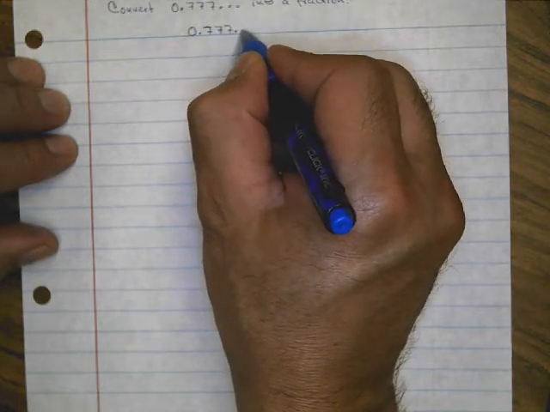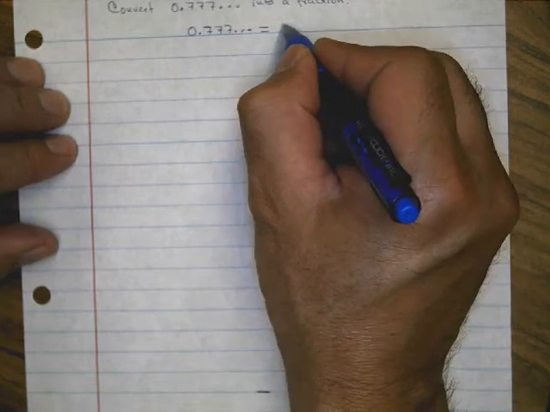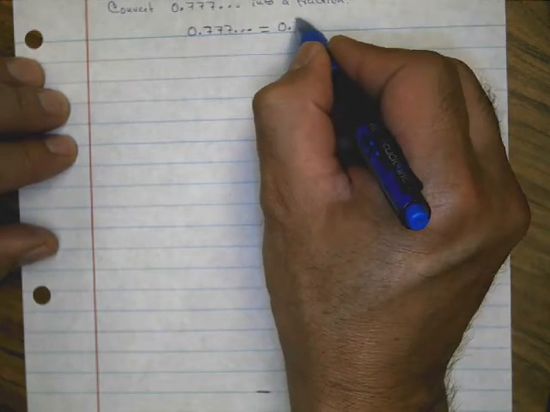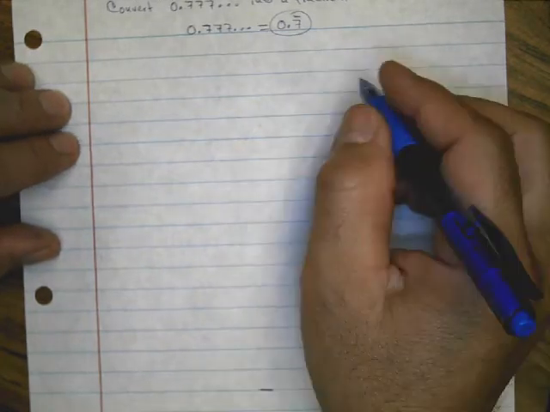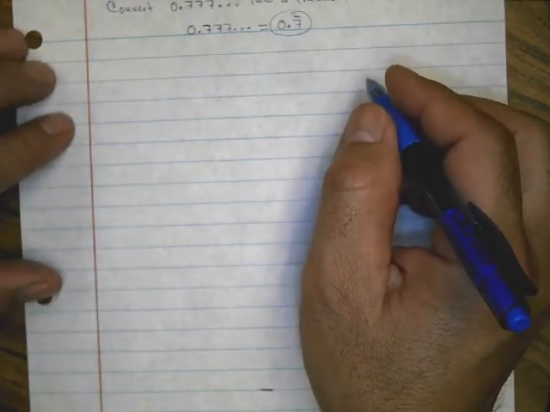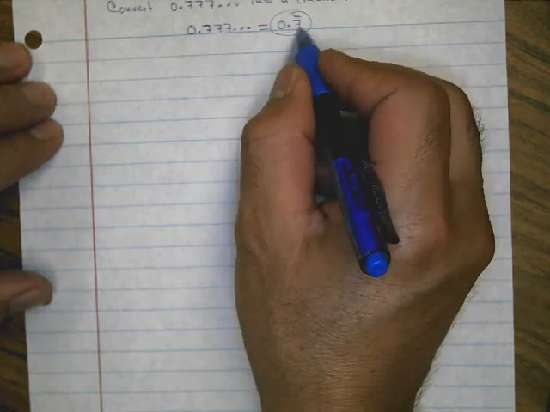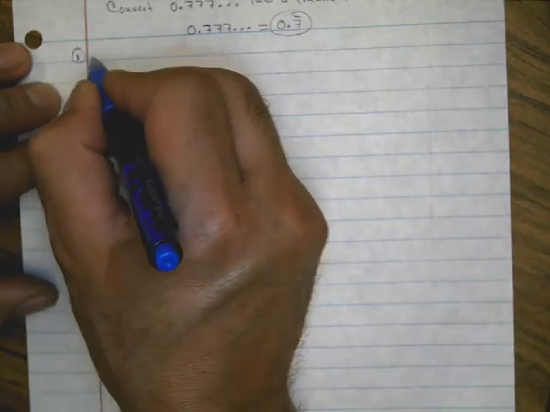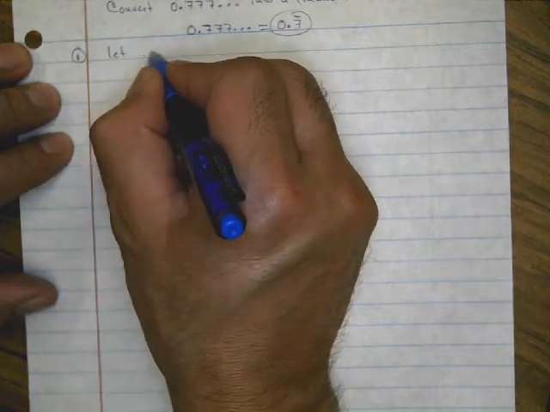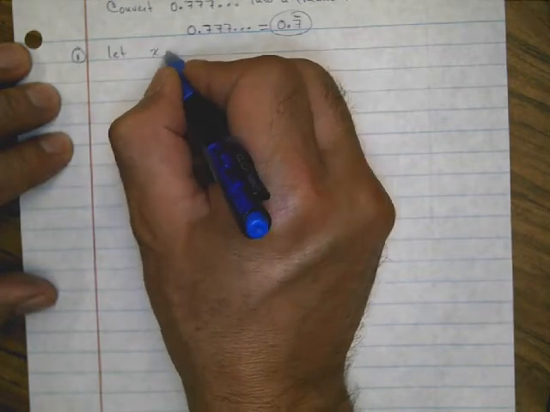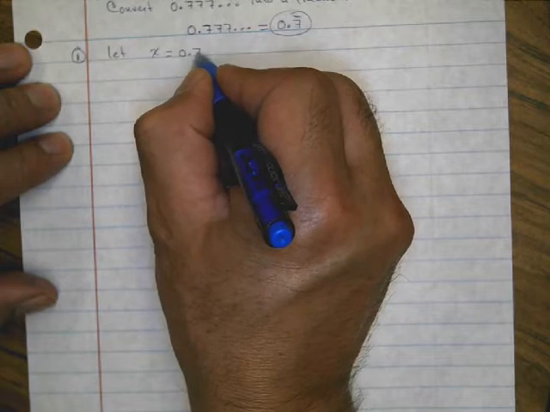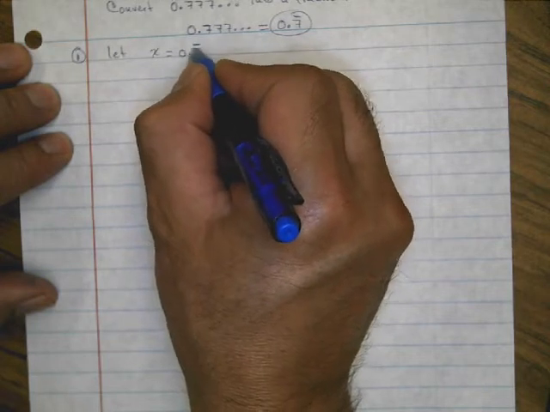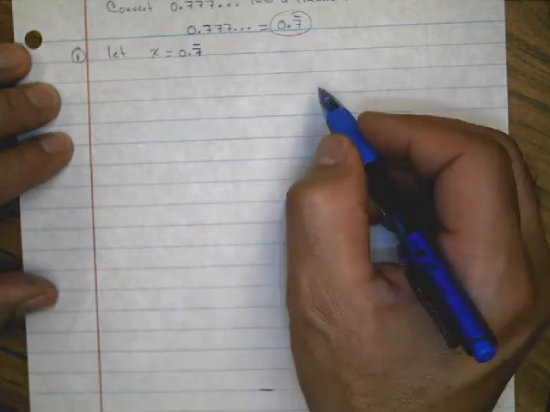0.7777 is really the same as writing it this way using bar notation. So we're going to use this way, it's easier to write. The first thing we're going to do is use a little bit of algebra to make the conversion. My first step is we're going to let x be 0.7 with bar notation. X is just a variable.